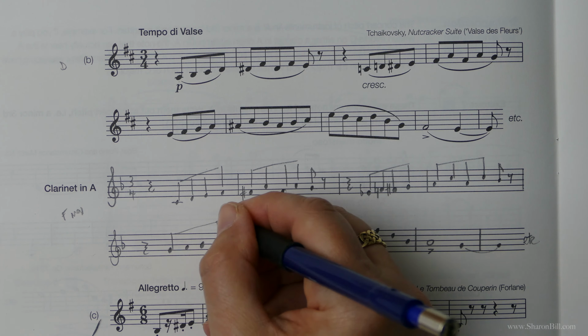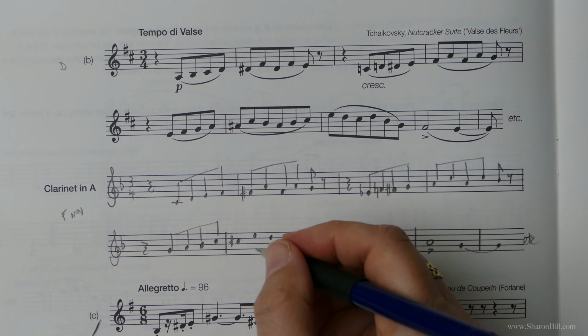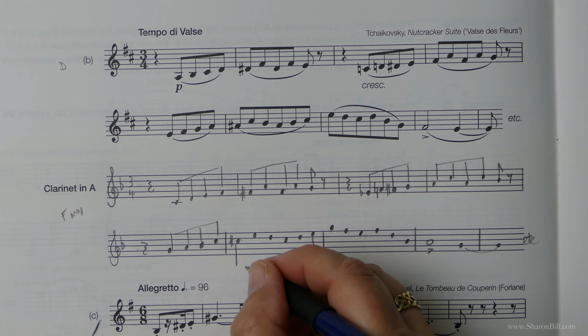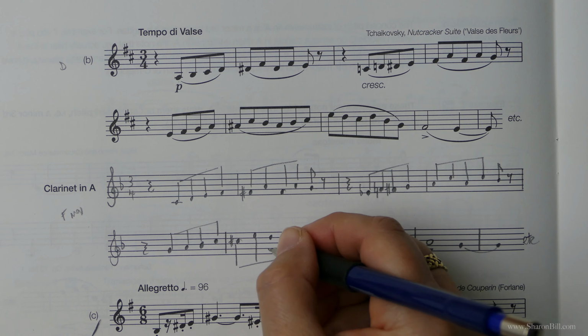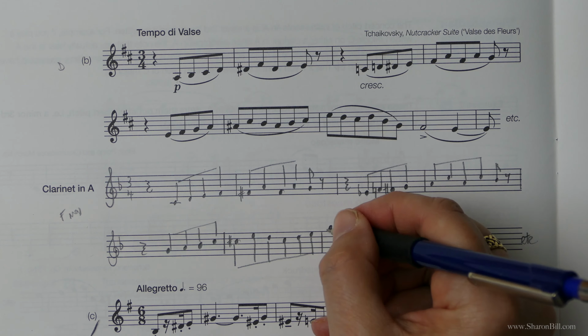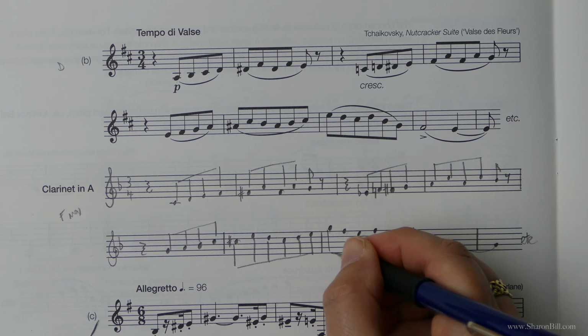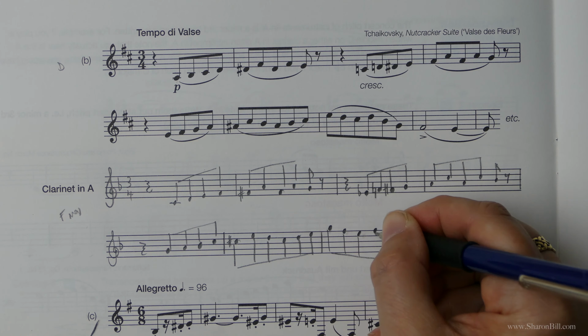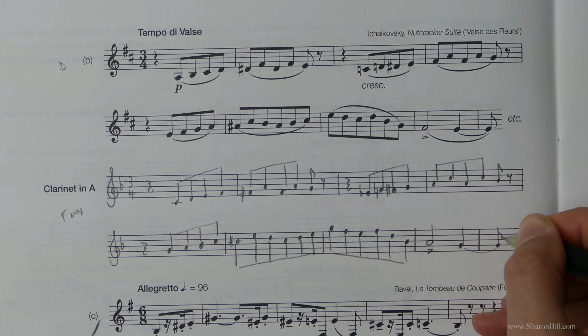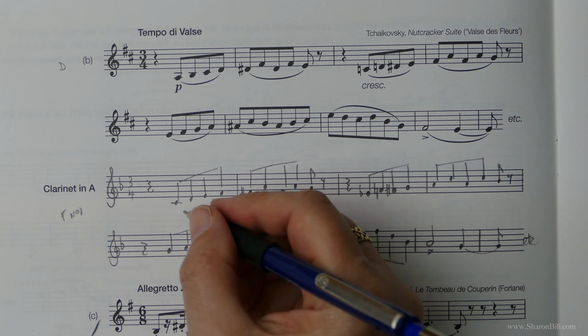These will have to go up because the last one's outvoted, but now we'll stems down. Stems down again here. There we go.